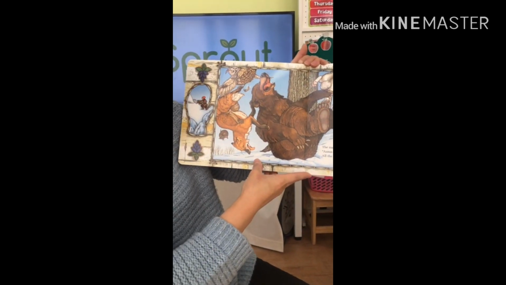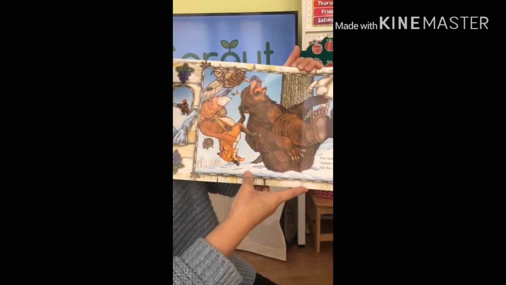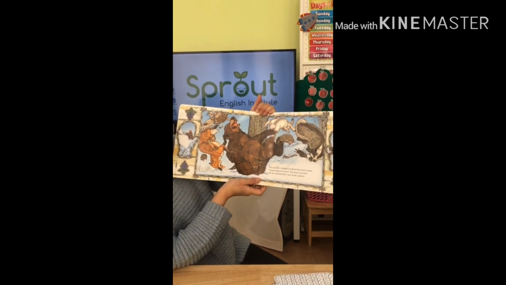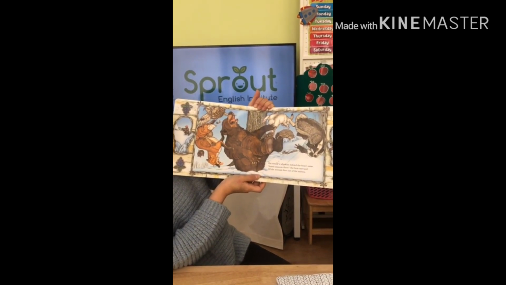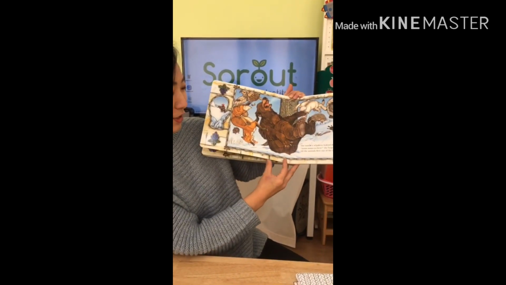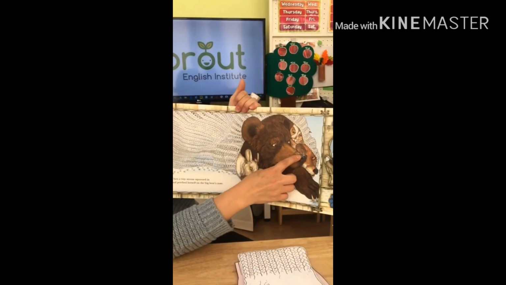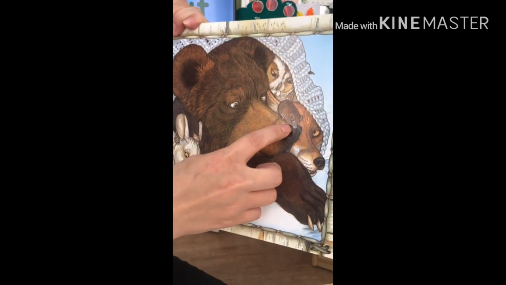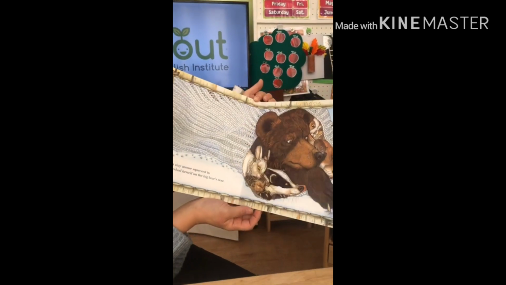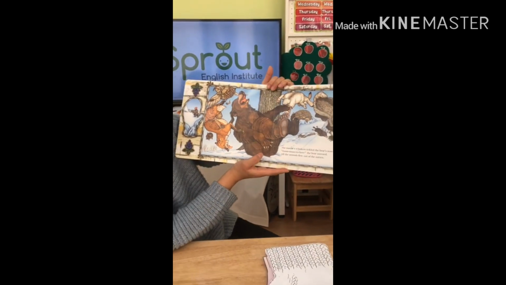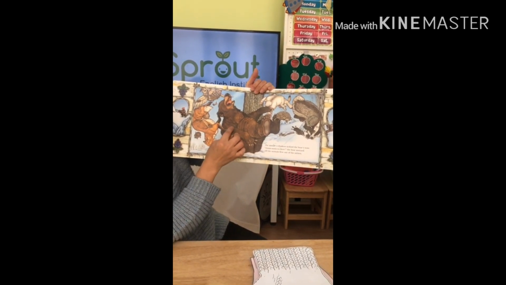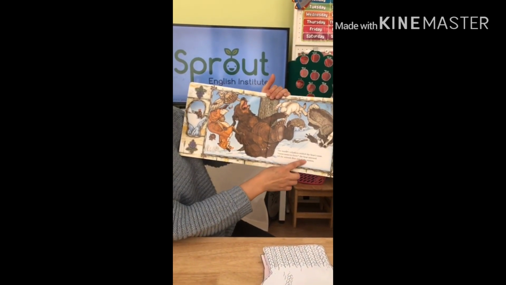The mouse whiskers tickled the bear's nose and achoo! The bear sneezed. All the animals flew out of the mitten. Oh my goodness. Can you imagine that from this part? The little mouse perched herself on the big bear's nose and achoo! And everyone flew out after the bear sneezed.